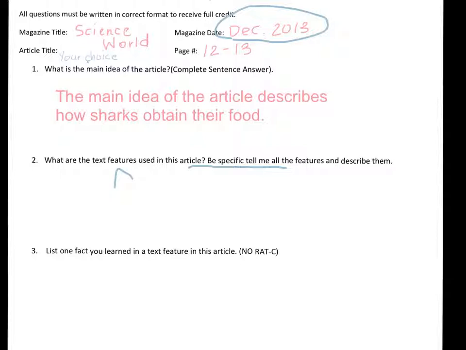In question number 3, I've asked you to list 1 fact that you've learned in a text feature in this article. Notice how I said text feature. I want you to be specific and tell me a fact that you learned from a text feature. Maybe you received the fact from a caption about sharks.